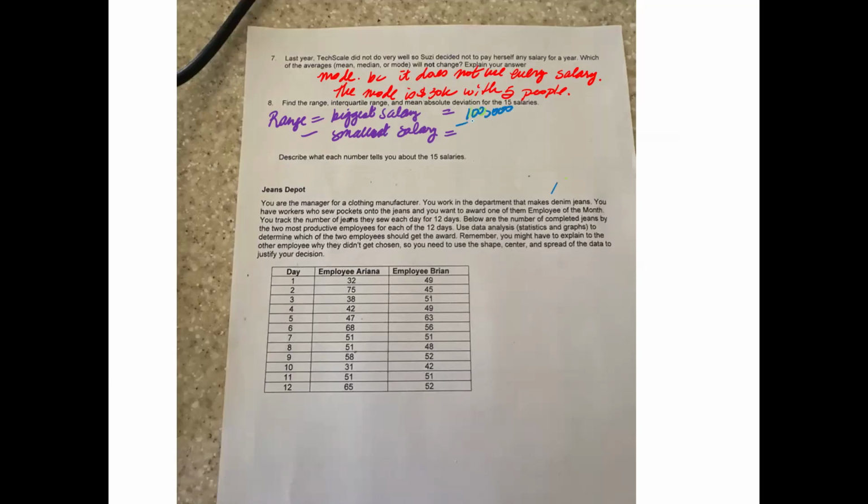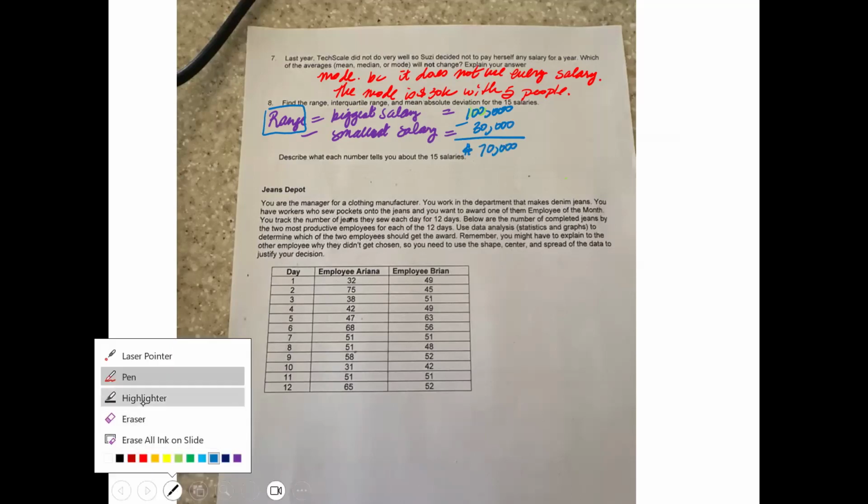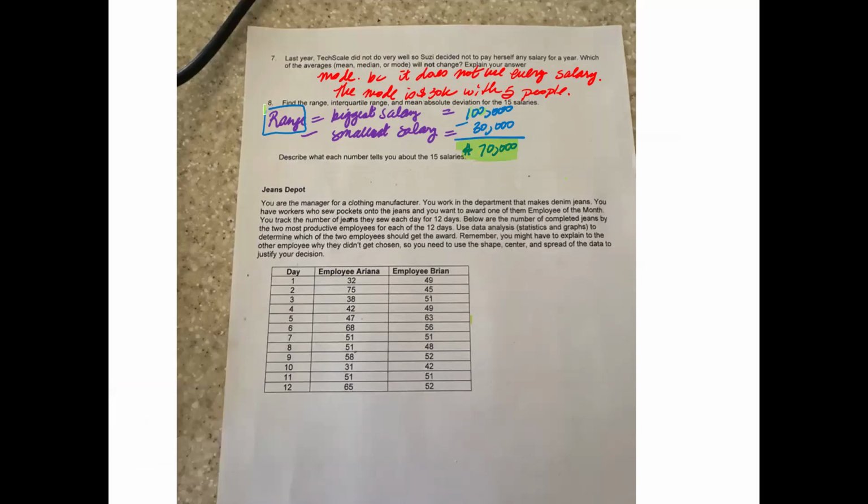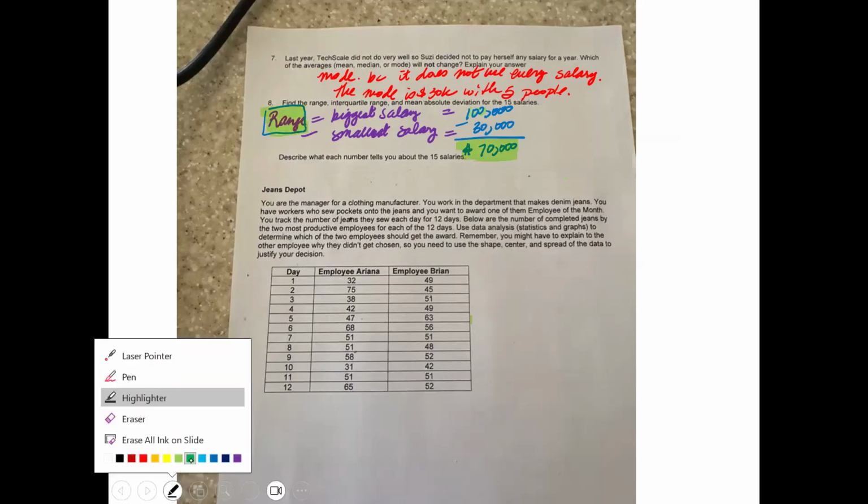What's your smallest salary? 3,000. What's the difference? 97,000. That right there is your range. Do you understand? That's your first one. When you're ready for the next one, let me know.